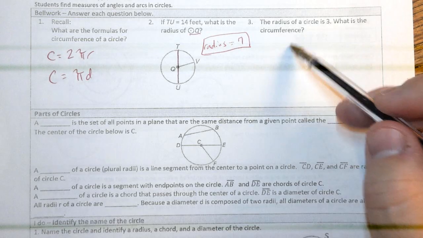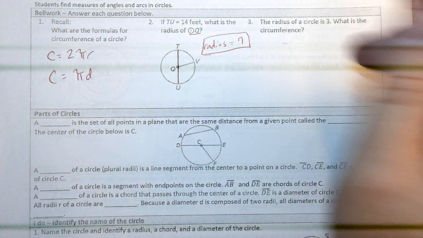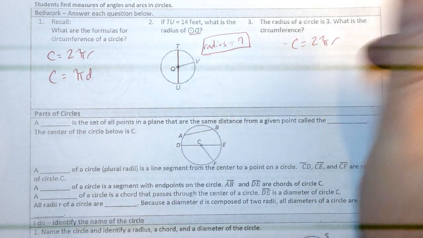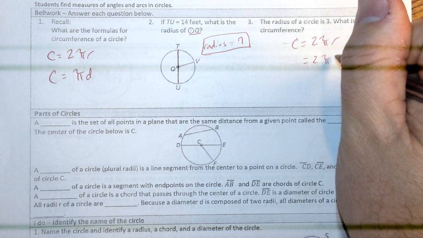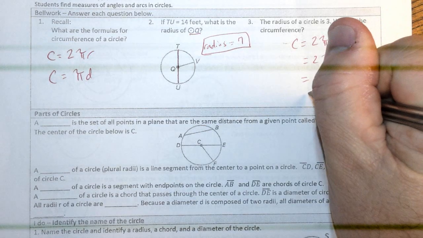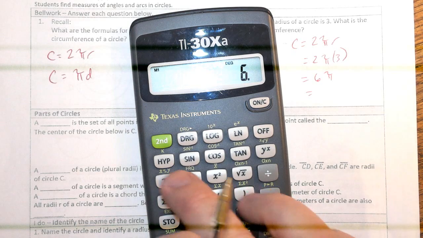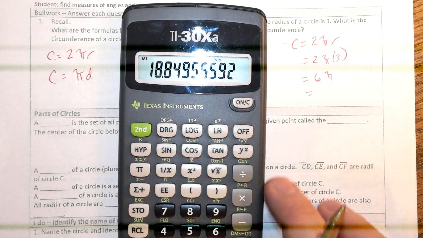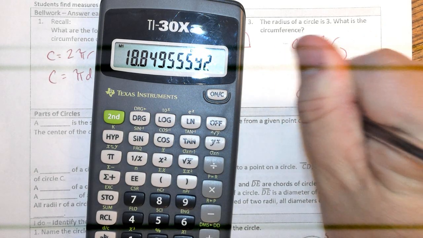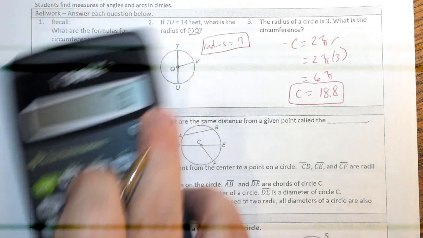And then number 3, radius of a circle is 3. What is the circumference? So 2 pi r. So circumference is 2 pi times 3. So this is 6 pi, but we're going to just say 6 times pi equals 18.8. And they didn't give us units, so it's just 18.8.